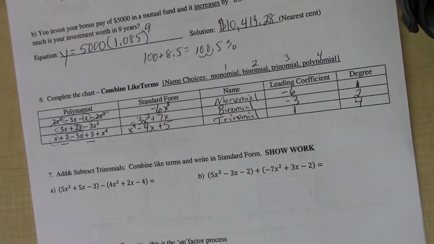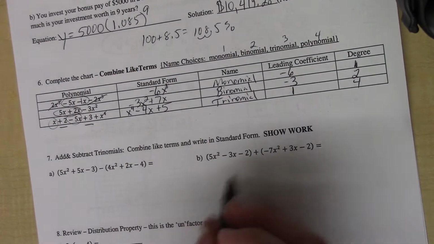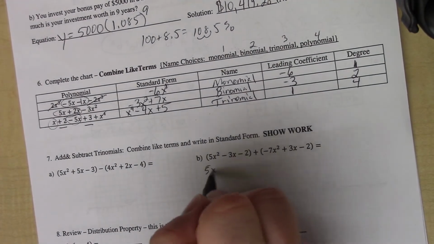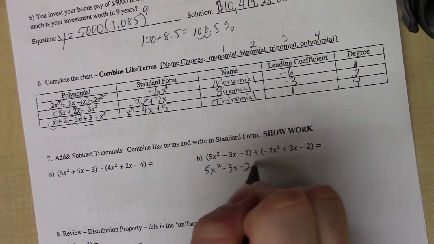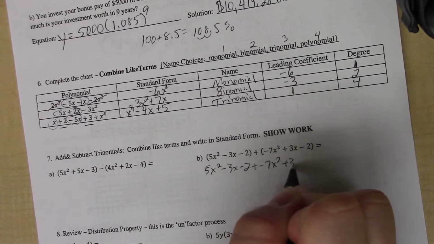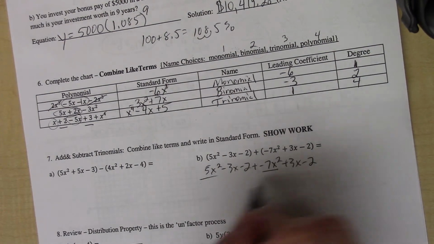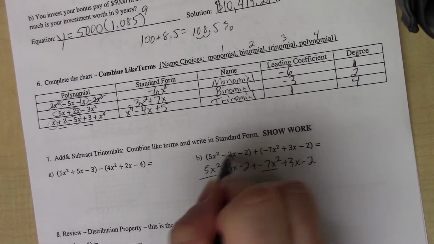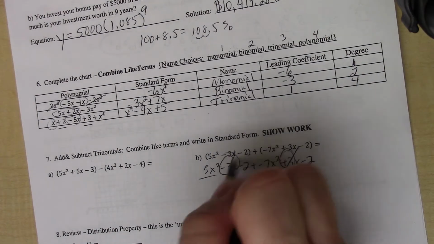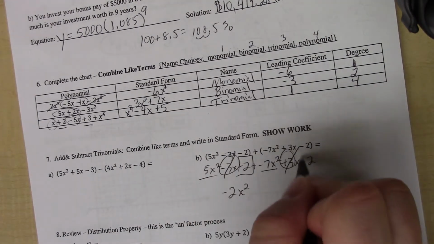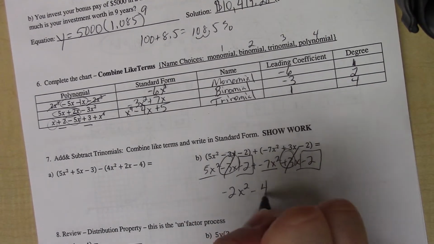Okay? Kind of continues with what we're doing on this. For this one, for plus, everything gets written out as you see it. Okay, and then you would just combine like terms. So I've got 5x squared minus 7x squared, that's a negative 2x squared. A negative 3x and a positive 3x, they'll cancel each other out. And a negative 2 and a negative 2 to give me a minus 4.